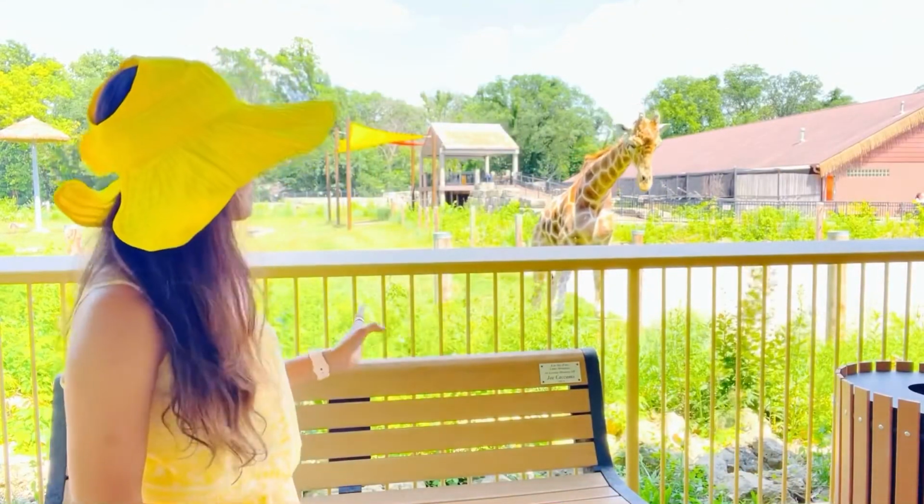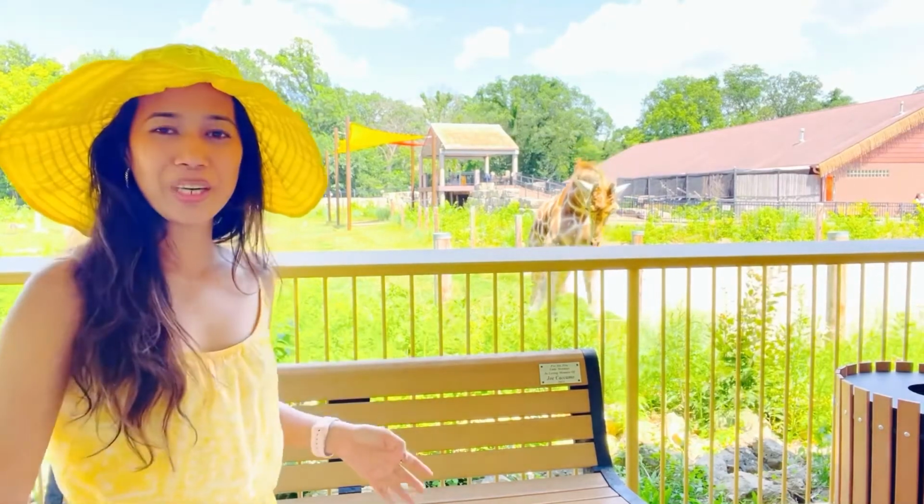That's our friend. That's our giraffe. Oh, he likes to be on my camera.